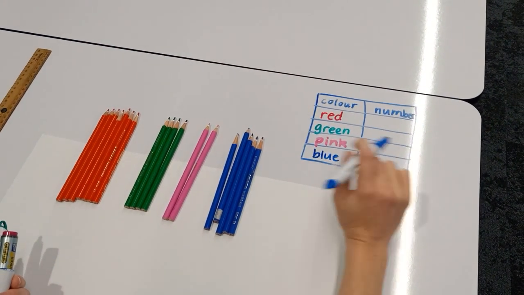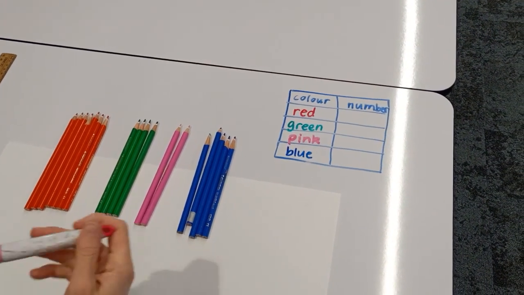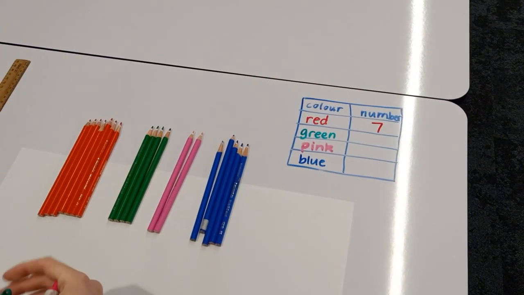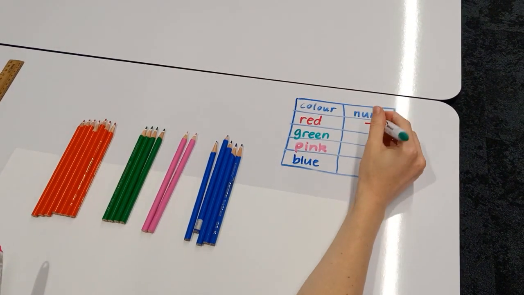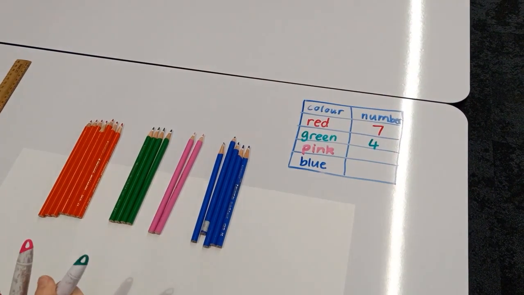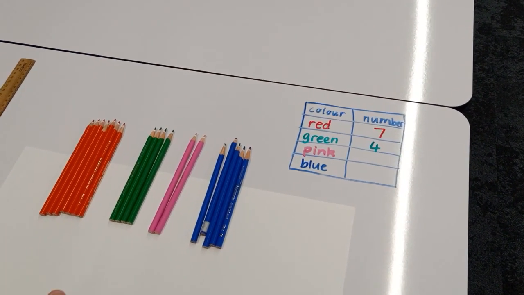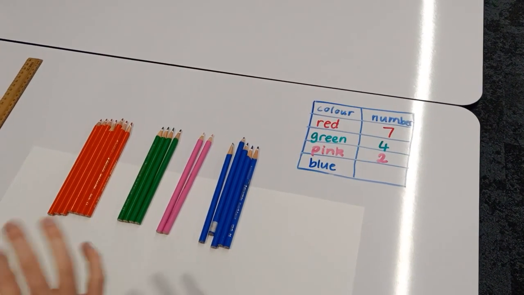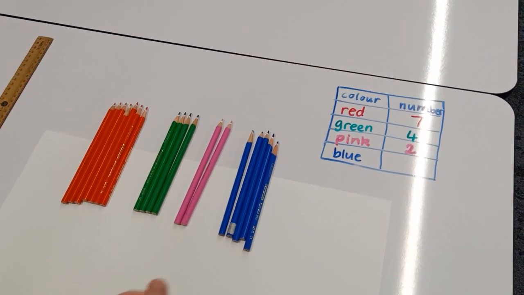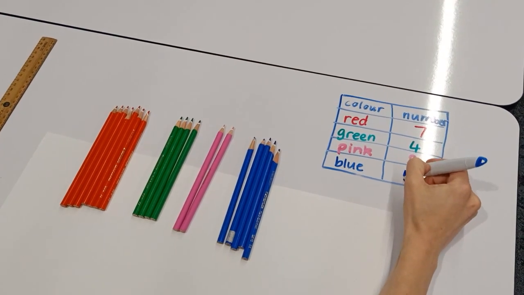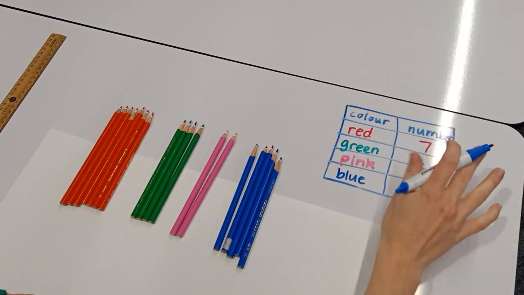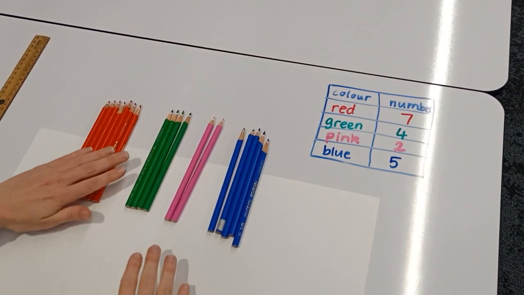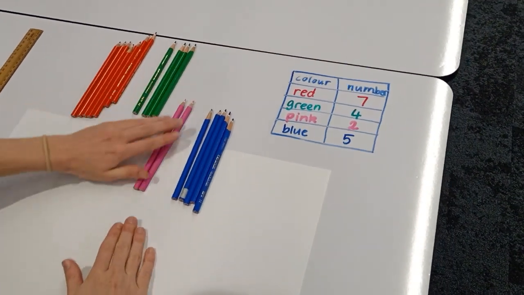And now on this side I'm going to write the number of each one. So remember there was 7 red, there was 4 green, can you guess what number's going in this one? It's the number 2. And how many in this spot? 5. All right, now we've got our information there. It's really easy for us to read and put it in a graph for our audience. So I can move these pencils out of the way now.